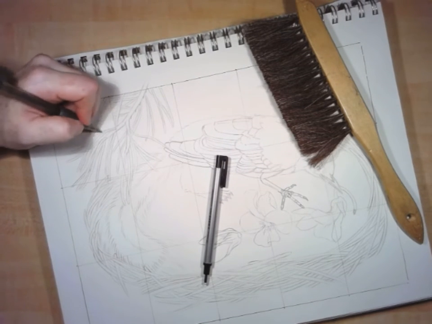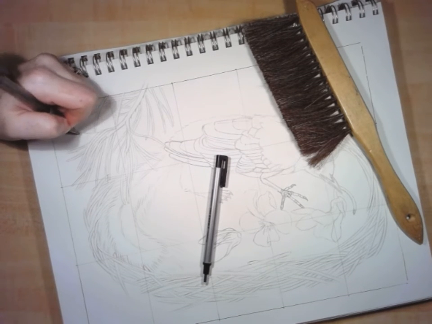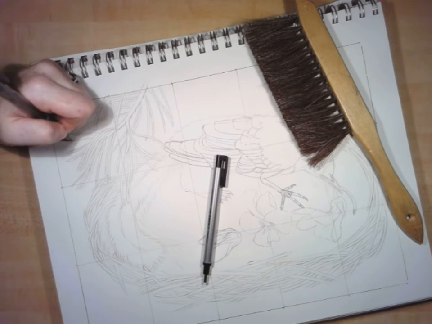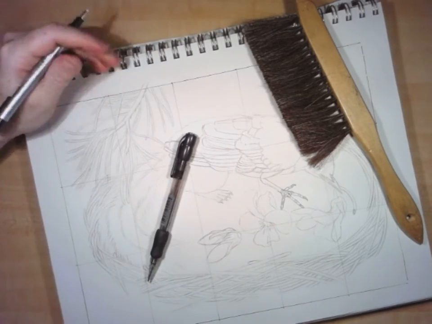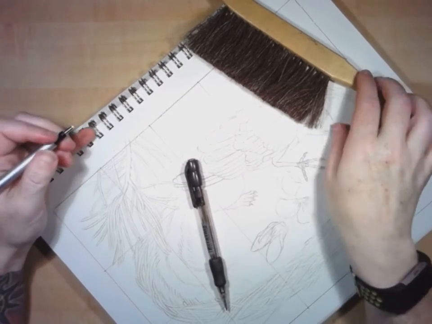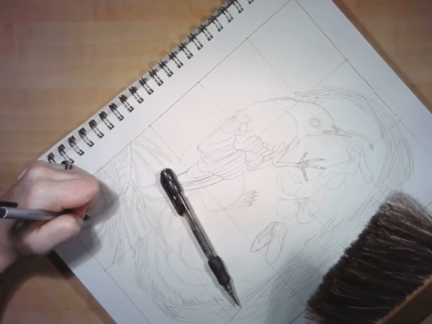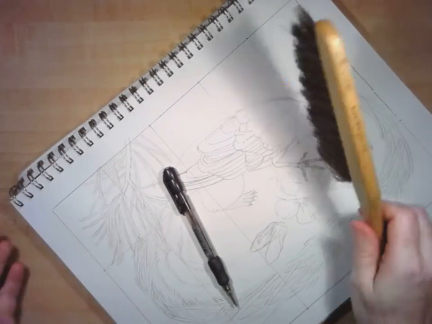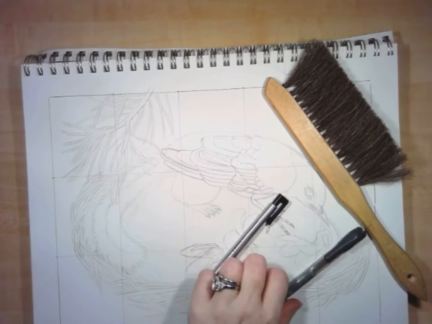And more from this back side. Coming up like this. And that's looking more pine-like.